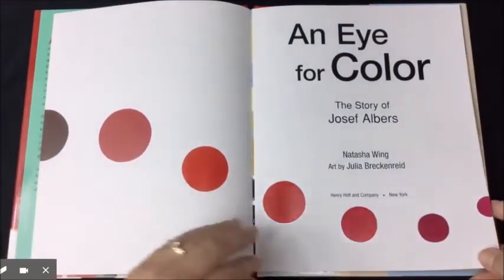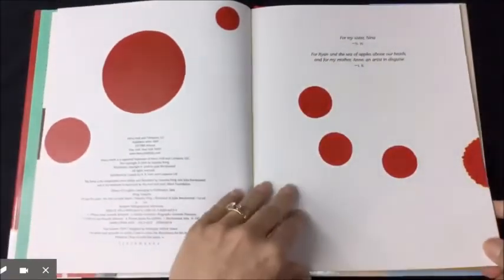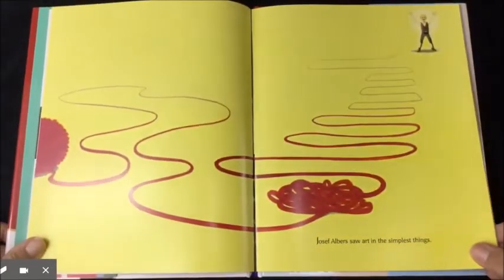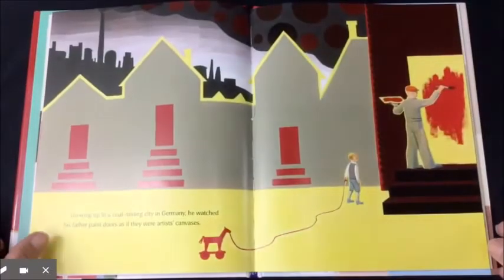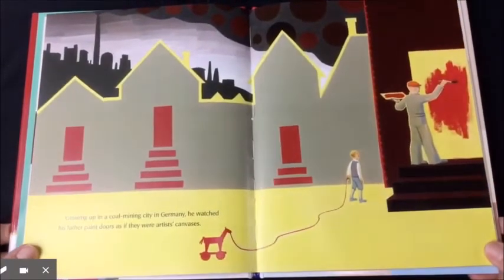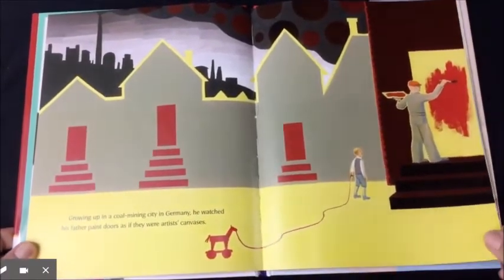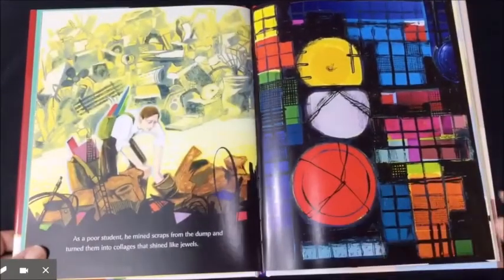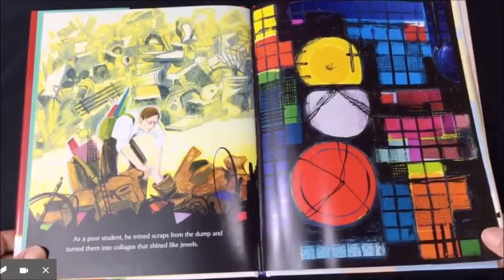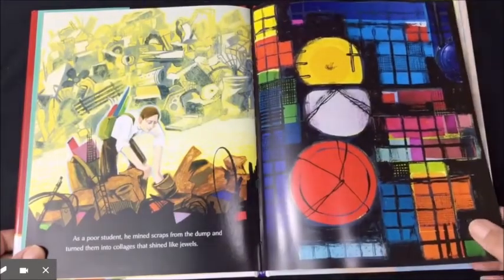An eye for color. Josef Albers saw art in the simplest things. Growing up in a coal mining city in Germany, he watched his father paint doors as if they were artists' canvases. As a poor student, he mined scraps from the dump and turned them into collages that shined like jewels.